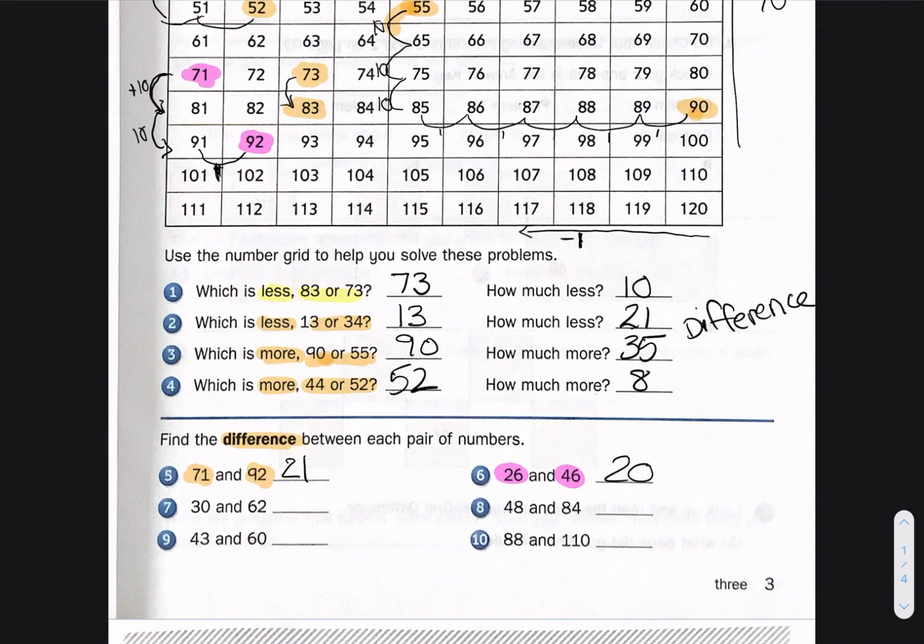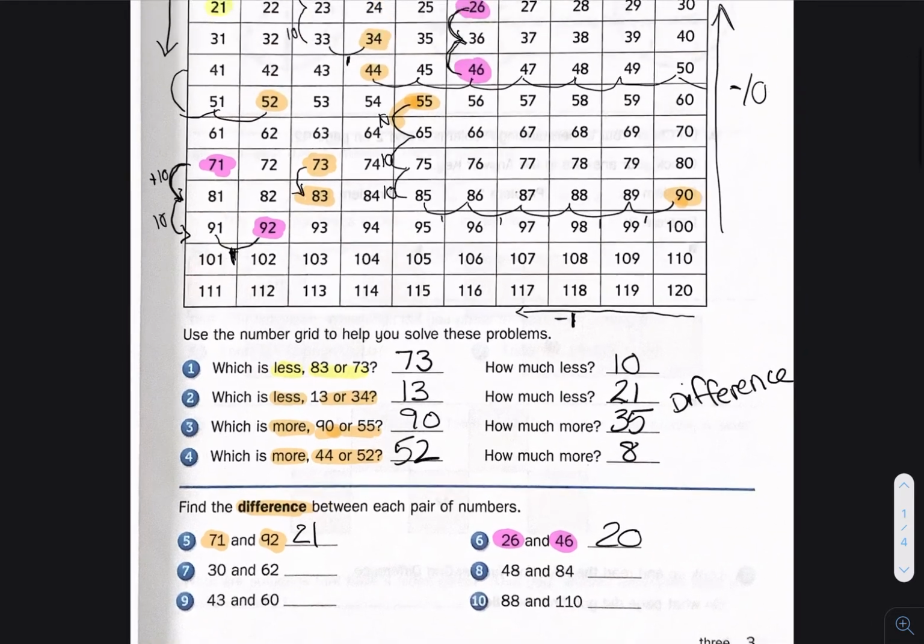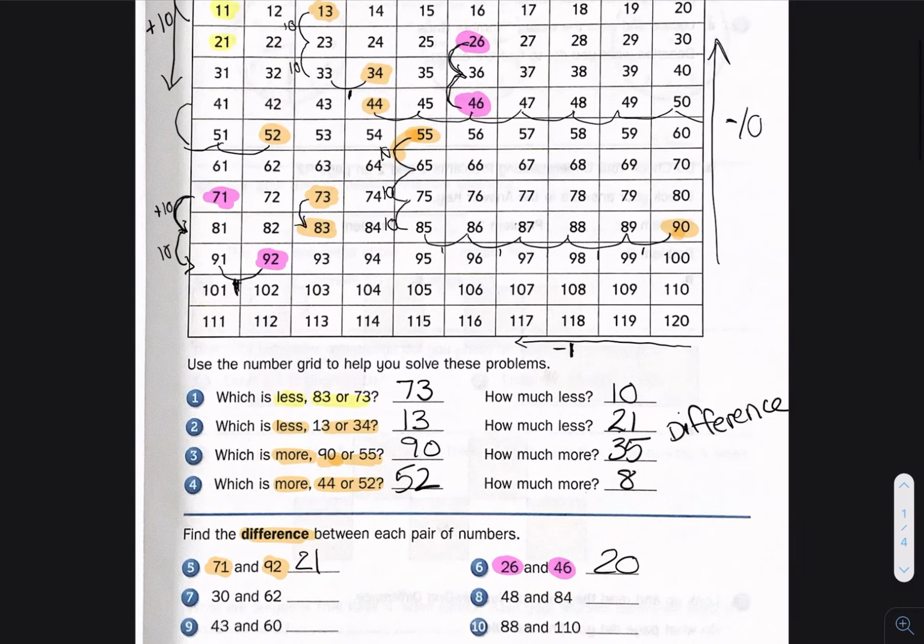So I want you to go ahead and finish these. After we do number 7, I'm going to let you do 8, 9, and 10 on your own. So let's do 30 and 62. 30 and 62. So I need to find them on the number line. There's 30 and there's 62.